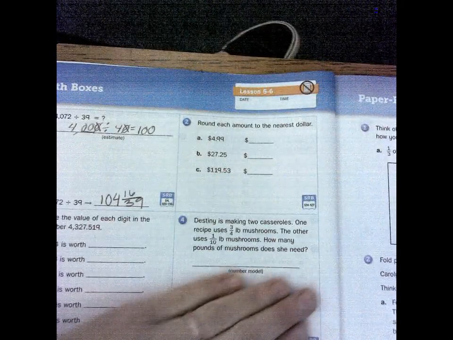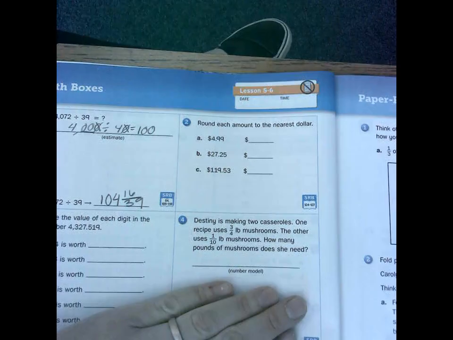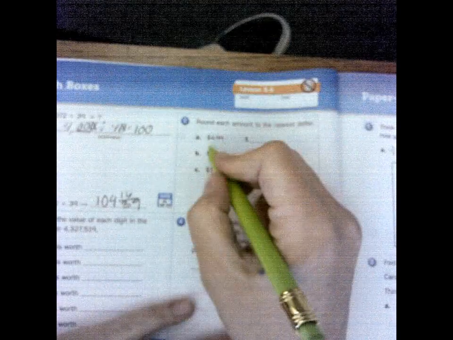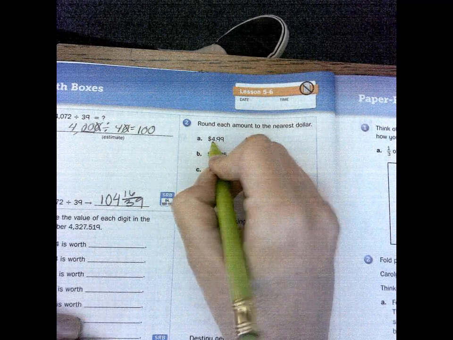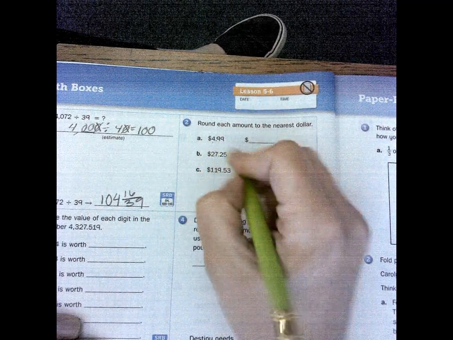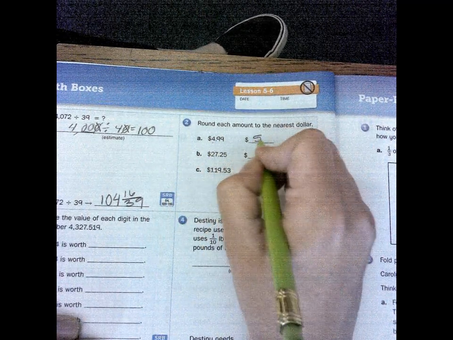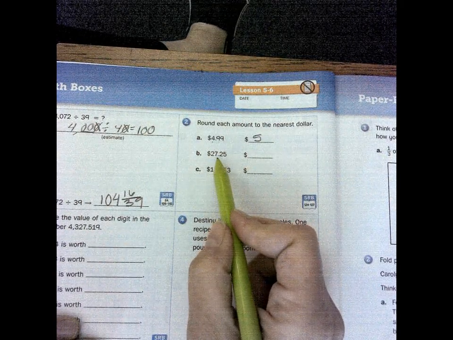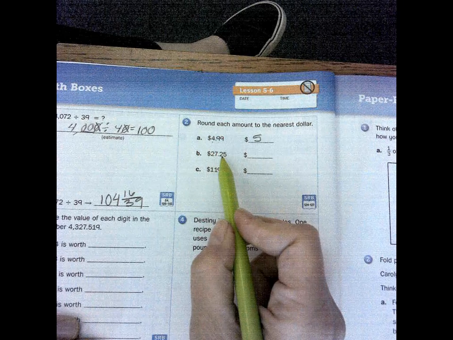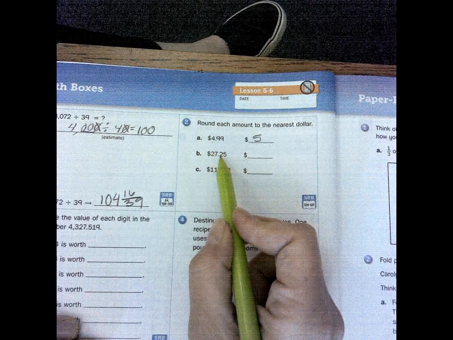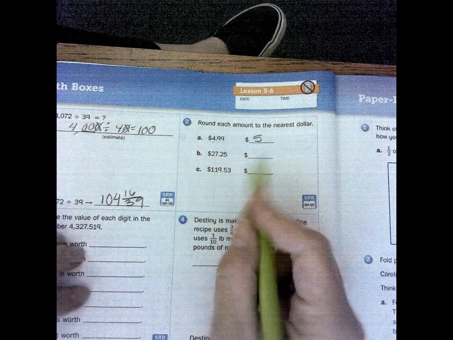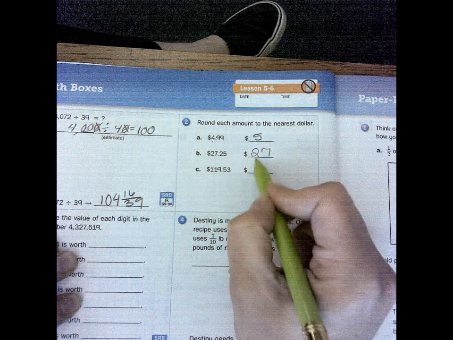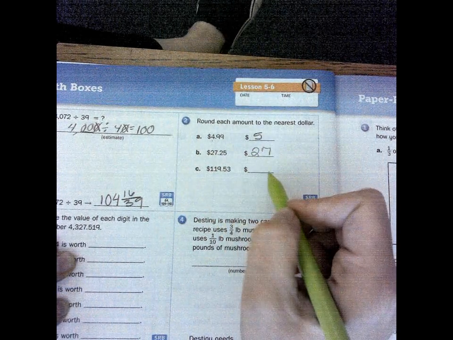Round each amount to the nearest dollar. So the nearest dollar is the ones place. So what's in the ones place with this 4? Sorry, here's a 4. And the 9 makes the 4 become a 5. So it would just be $5. Now let's look here. We have $27.25. The 2 is behind the 5. The 2 makes the 7 stay the same, and that 2 also stays the same in the tens place. So we have $27.